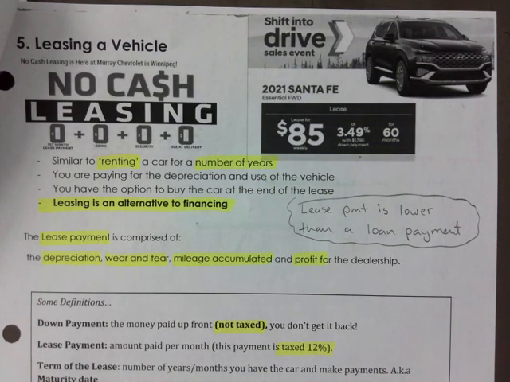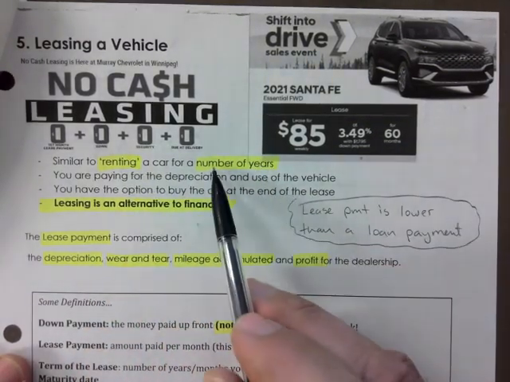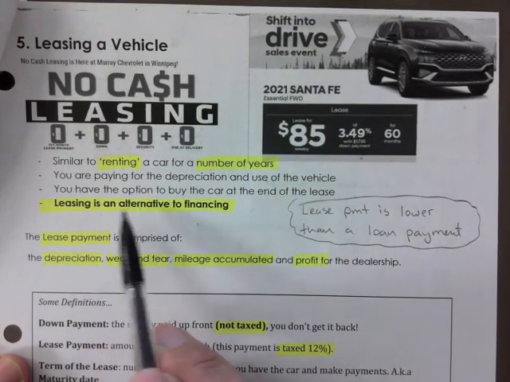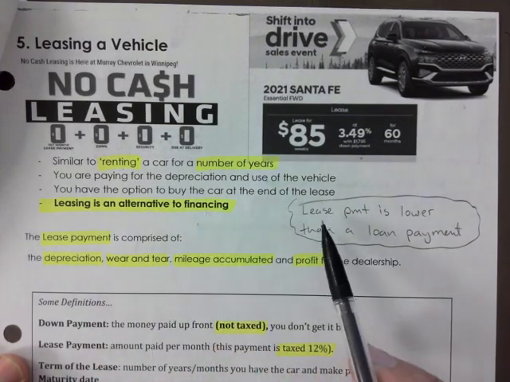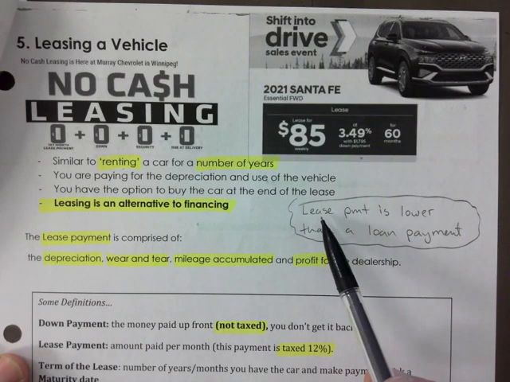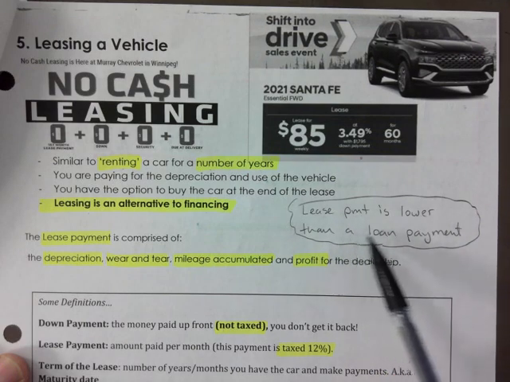Okay, here we go. Leasing. It's basically like renting, but it's over a longer period of time. It's an alternative to financing. I don't know if I got you to write this down, but I would strongly recommend, right? Leasing, a lease payment is lower than a loan payment.